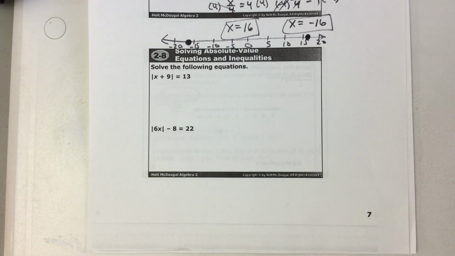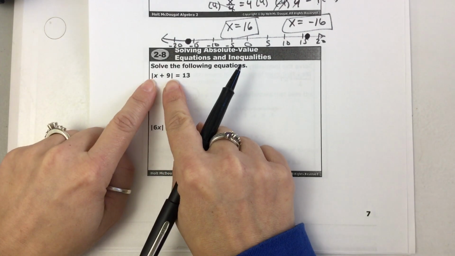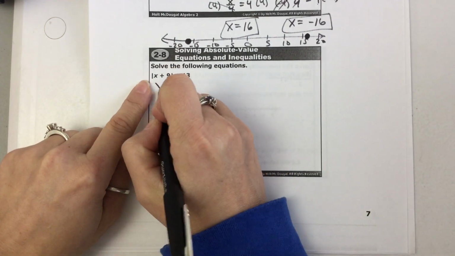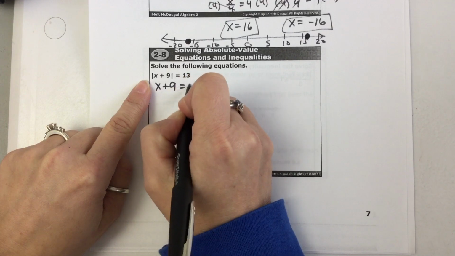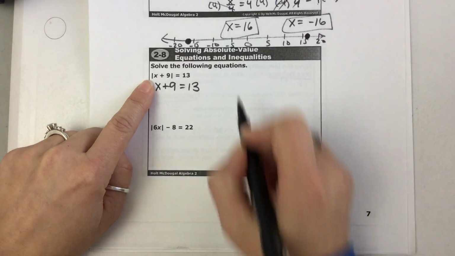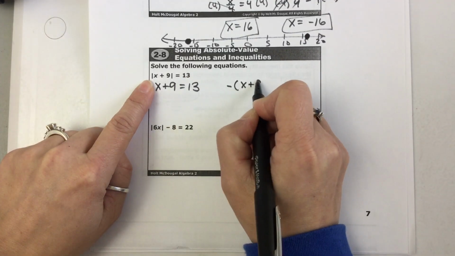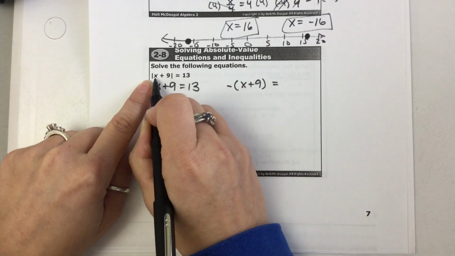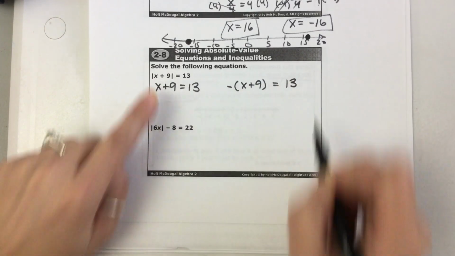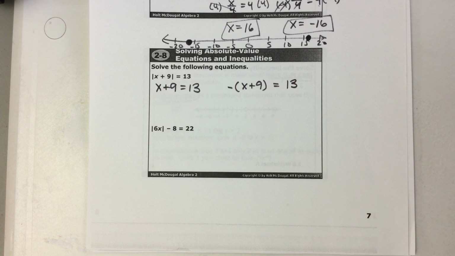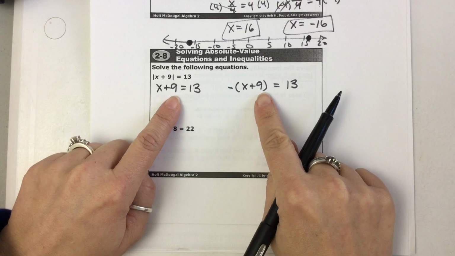Step 1, make sure that your absolute value bars are isolated. That means that's the only thing on that side of the equation. This side is just the absolute value bars and what's inside. To go to the right, drop the bars, don't change anything. To go to the left, distribute a negative into whatever was inside of the absolute value bars, but leave the 13 the same. Here are the two equations.